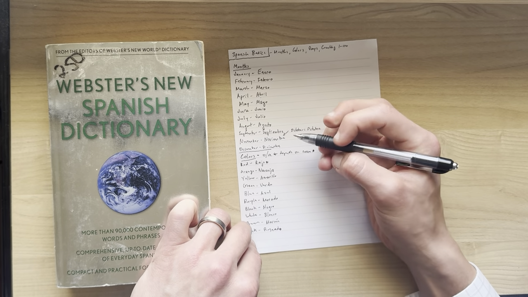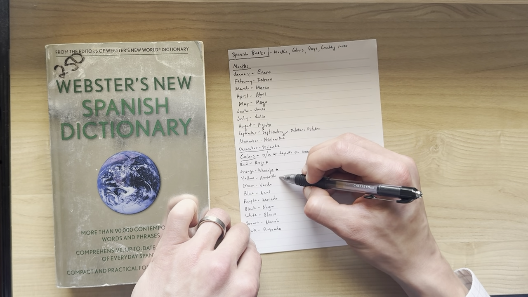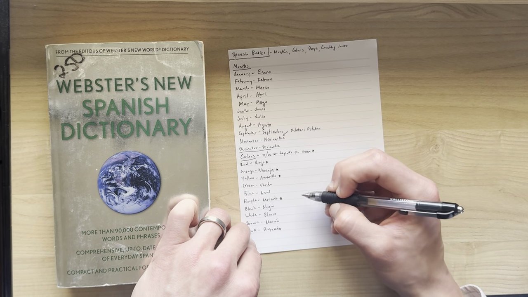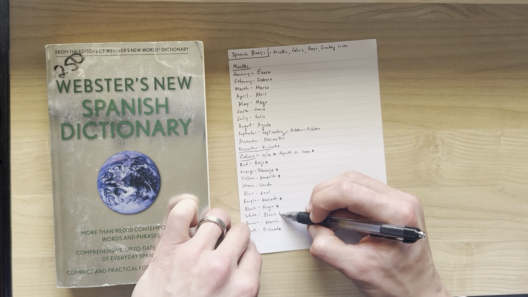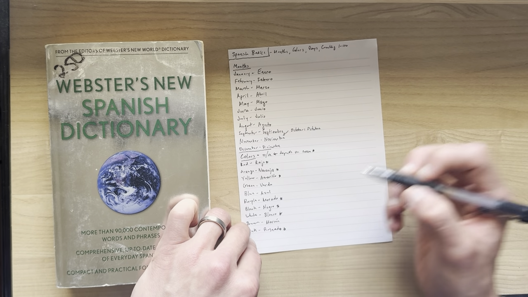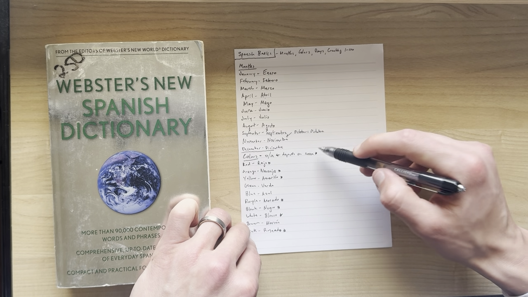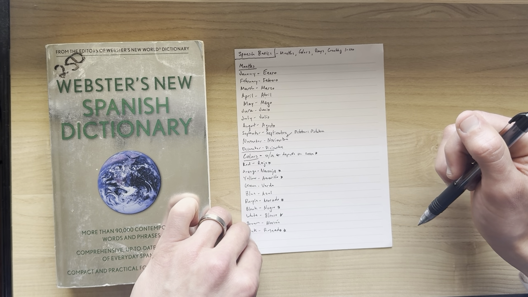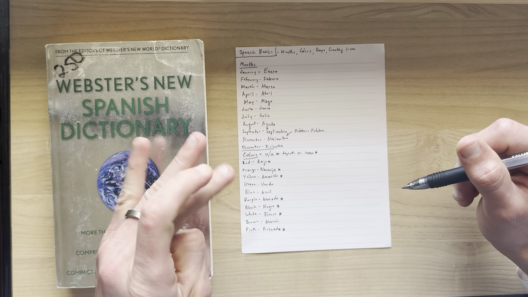It's going to be rojo or roja, naranjo or naranja, amarillo or amarilla, morado or morada, negro or negra, blanco or blanca, rosado or rosada. So it'll depend on the noun that it is describing. So it falls in line with that as a descriptor. Hopefully that makes sense to everybody.